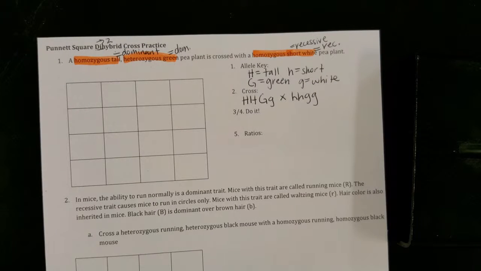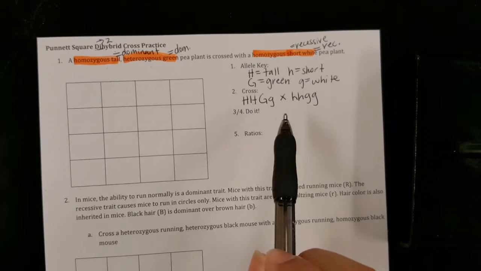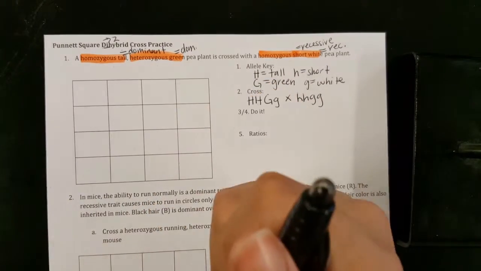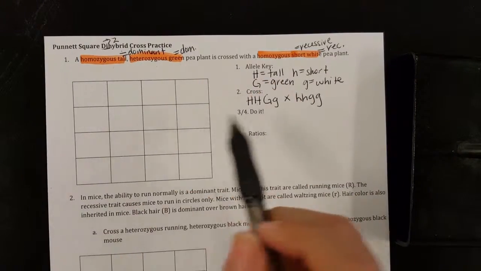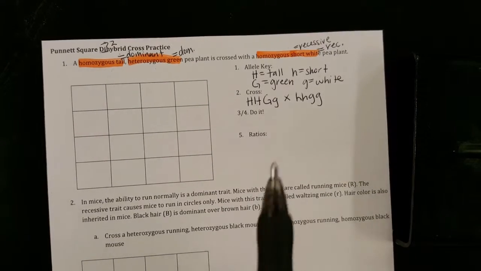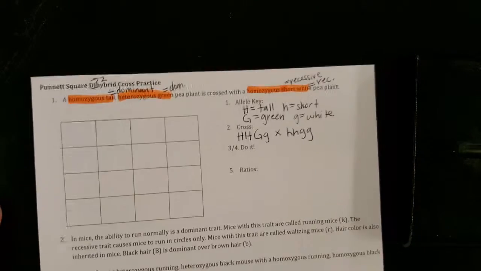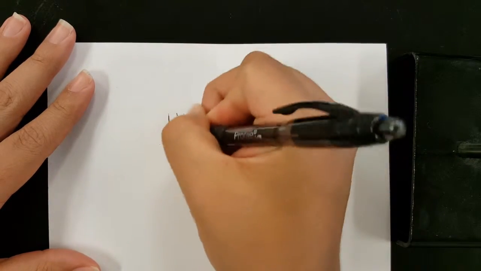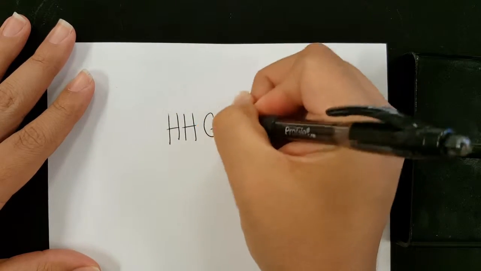Alrighty, so now comes the tricky part. You need to figure out what letters to put across the top and down the side of your Punnett square. You don't just randomly throw in letters. You have to do a certain formula. I'm actually going to do this on the back so that I can write it bigger. So we're going to look at that first parent. They were capital H, capital H, capital G, little g.